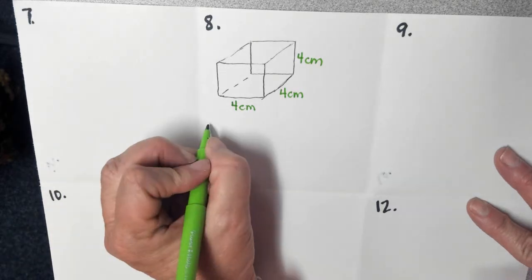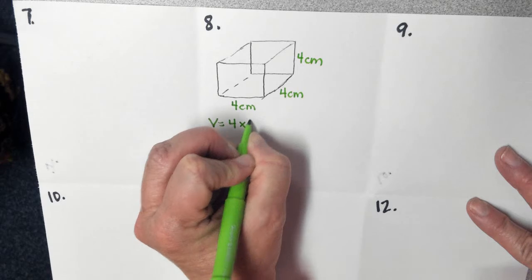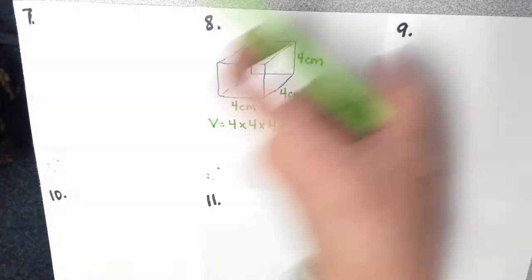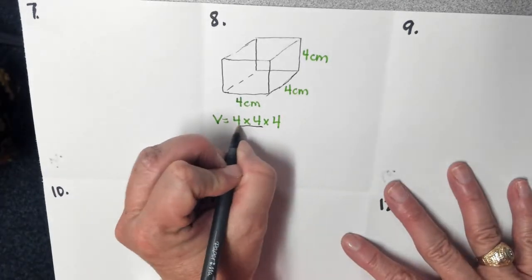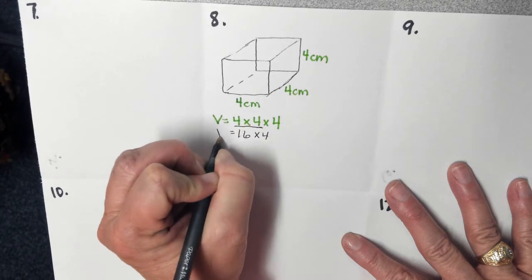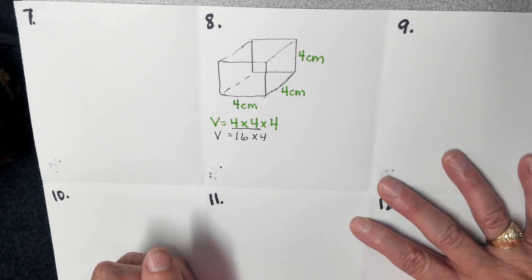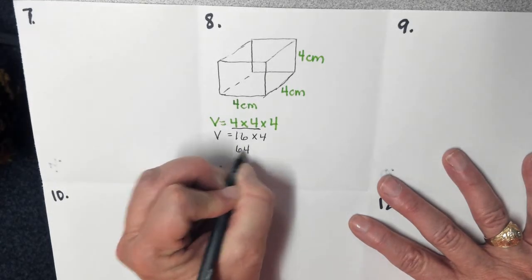So if I wanted to think about the volume of this, I would say 4 times 4 times 4. And when I multiply 4 times 4, I'm going to get 16. And when I multiply 16 by 4, I will end up getting 64.